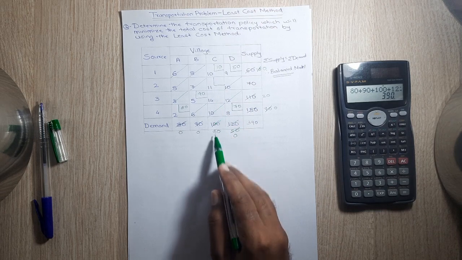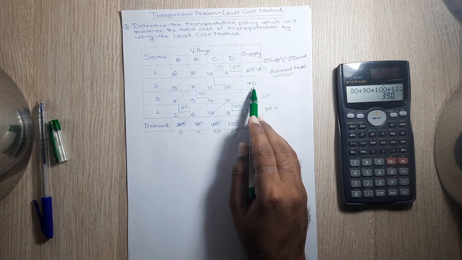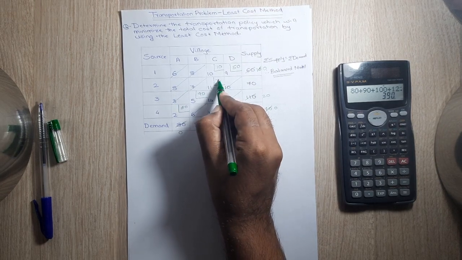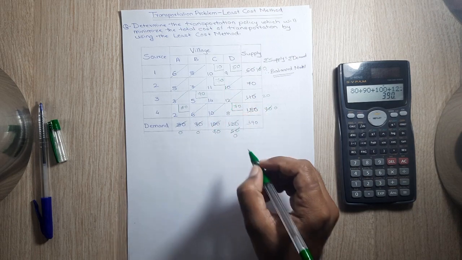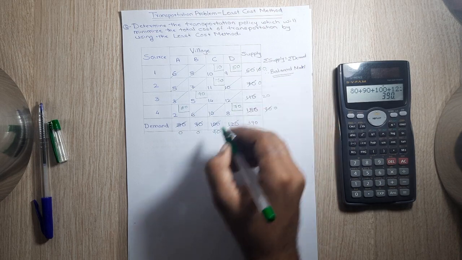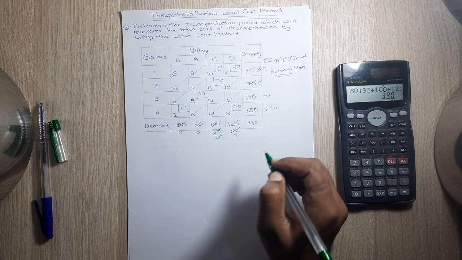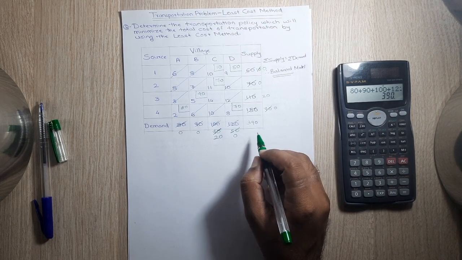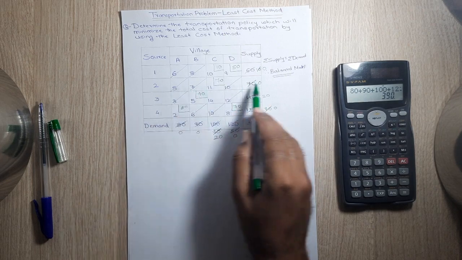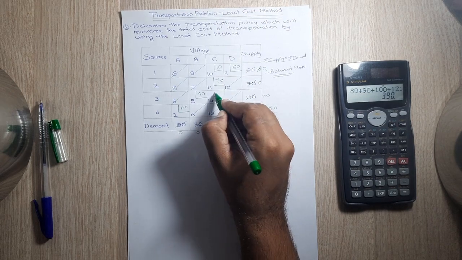For that particular cell, the demand is 90, supply is 70. Supply is lesser than demand, so we'll allocate 70 over here because it is lesser. This will become 0. 70 was allocated, so balance will be 20. Supply is exhausted, so now this row will be out of the picture. Now only one cell is remaining, that is 14.